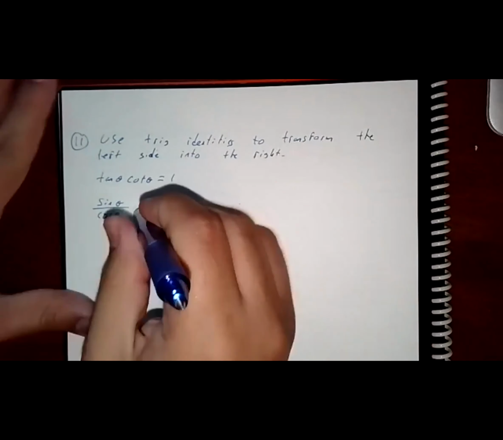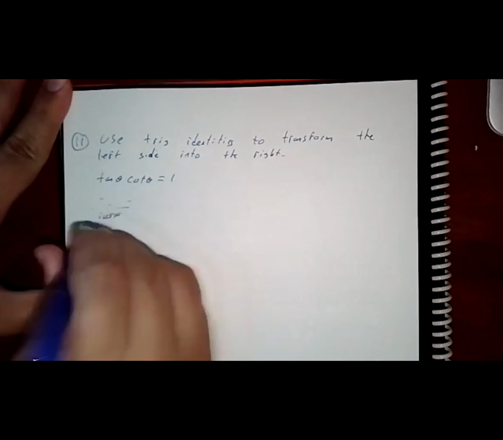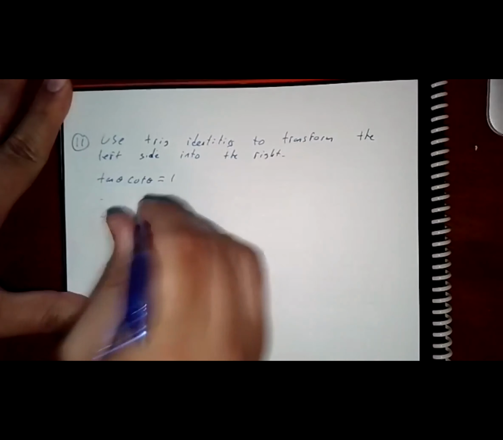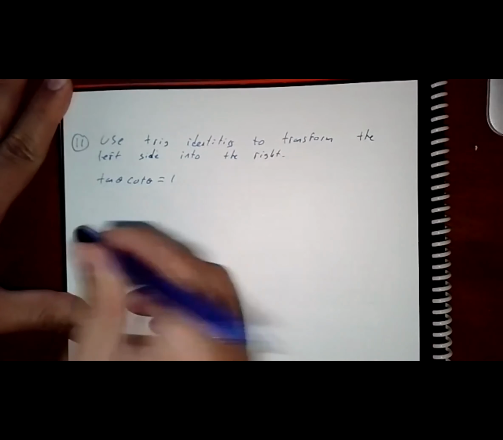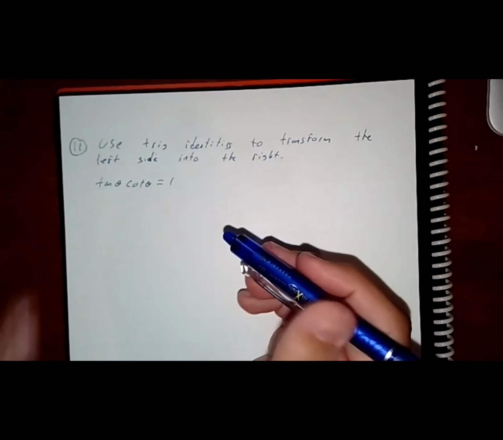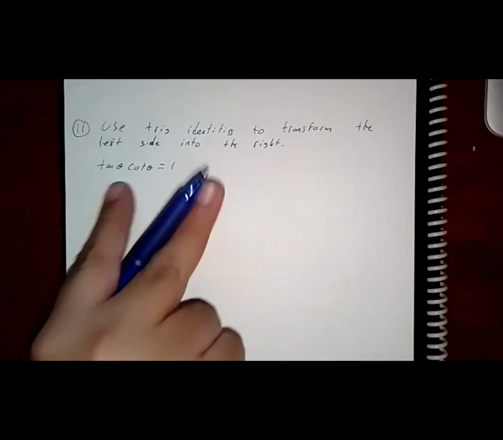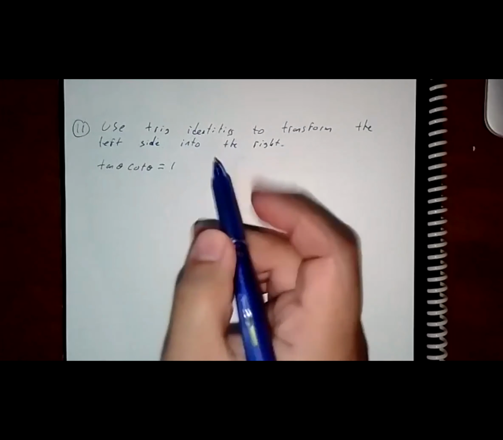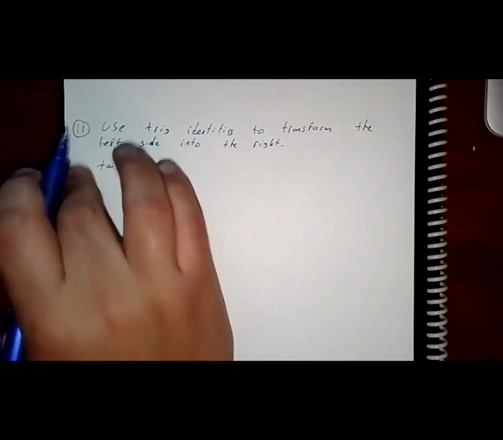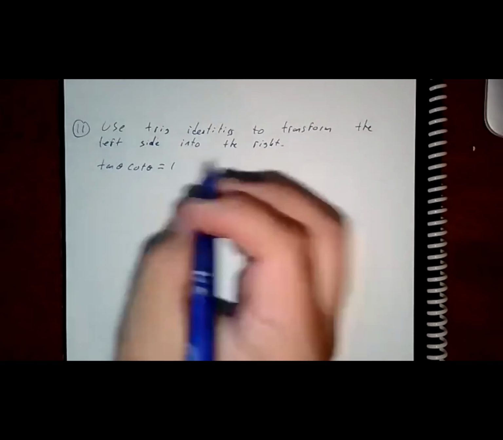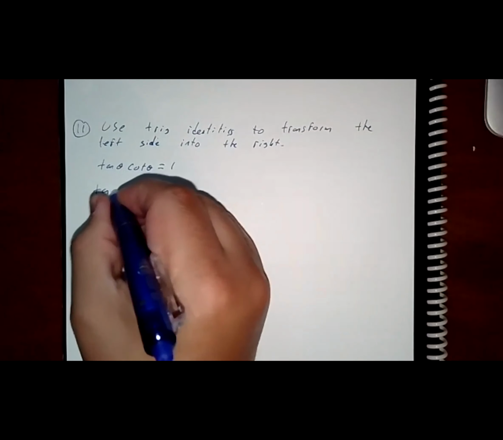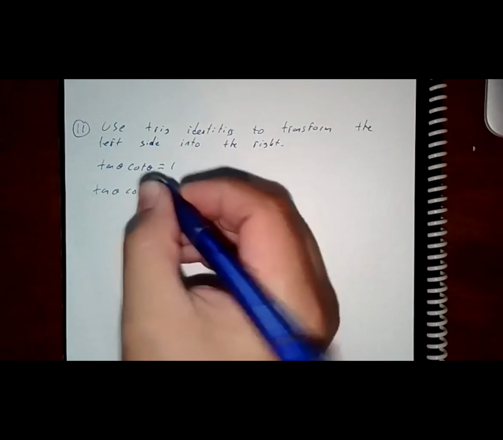Actually, what you should do first is state what side you're starting on. On an exam, what I want to see is which side you choose. Of course, they told you which one to choose here, but I may not tell you. It might not be a 1 over there, this one's obvious. Anyway, I'm going to start here and then start using my identity.